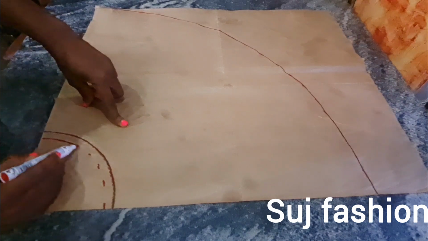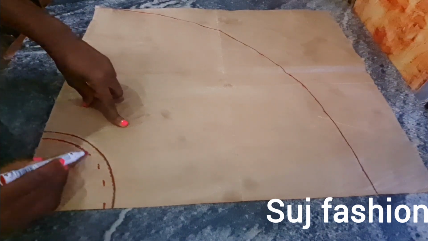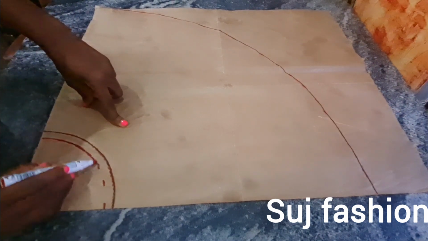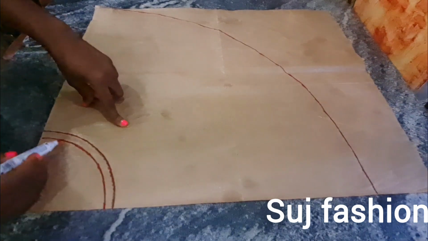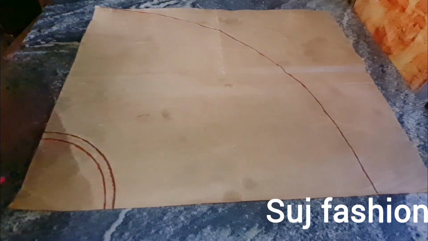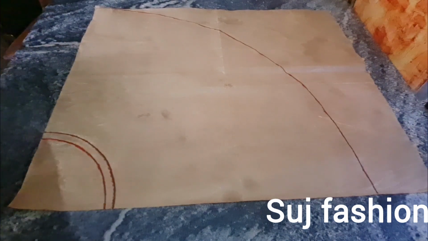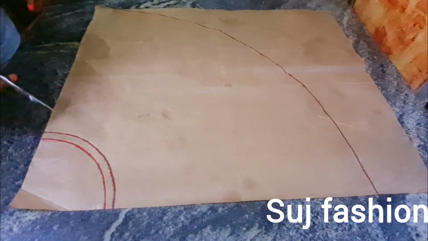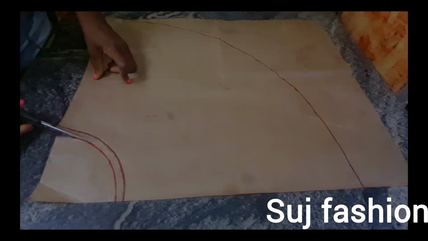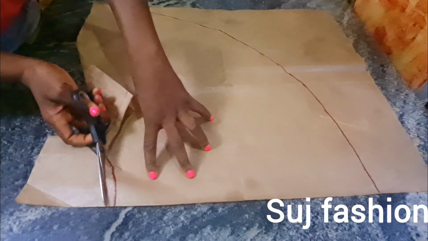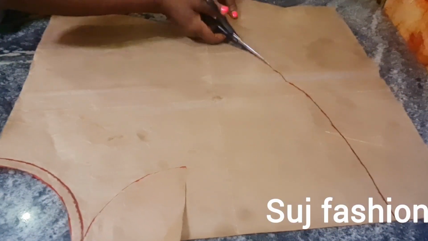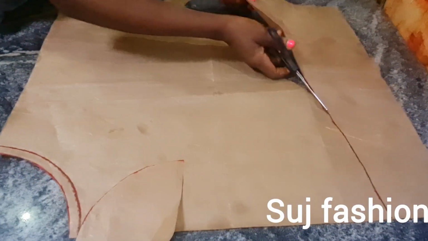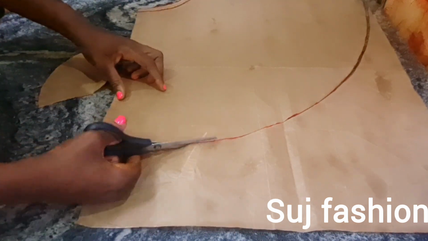Note, if you don't want to use this method, the other method you can use is to minus 0.5 inch from your radius. That is, if your radius is 5.73, then you're going to minus 0.5 from it. Whatever you have, that is what you mark as your radius. The next step is to cut out this pattern, and you will have a full 360-degree skirt pattern. Okay, I hope this is clear and you understand it.